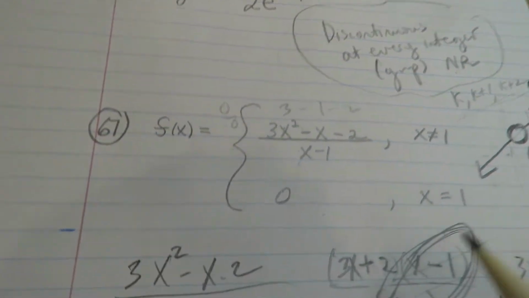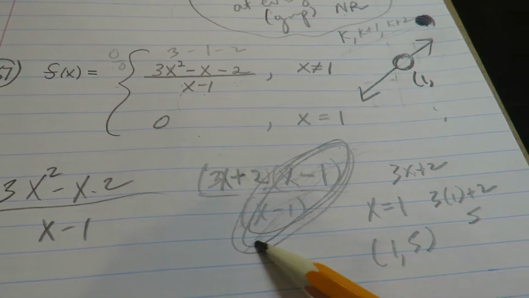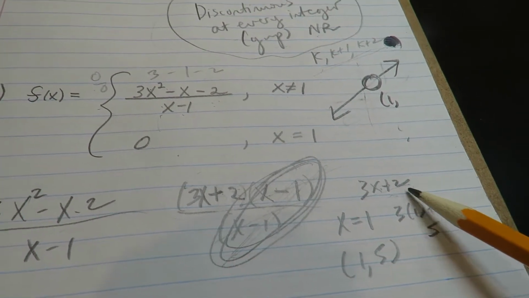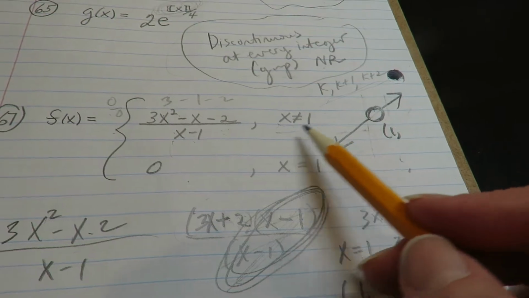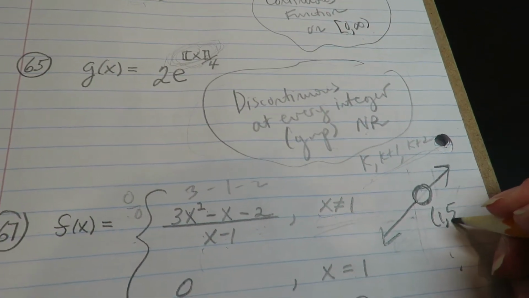So the hole, if you work this out, you factor this, you cross out where the hole is, it leaves you with 3x plus 2. You plug in the 1, which is where the hole is. The hole would be at 5. So the hole's at (1, 5).